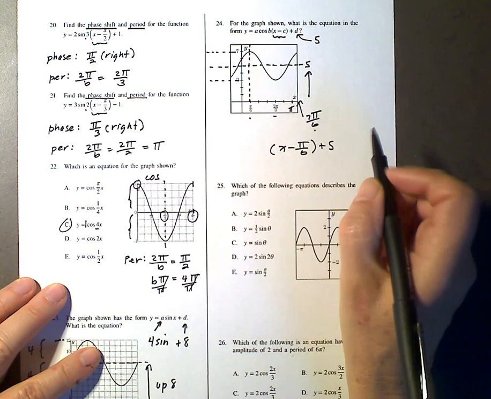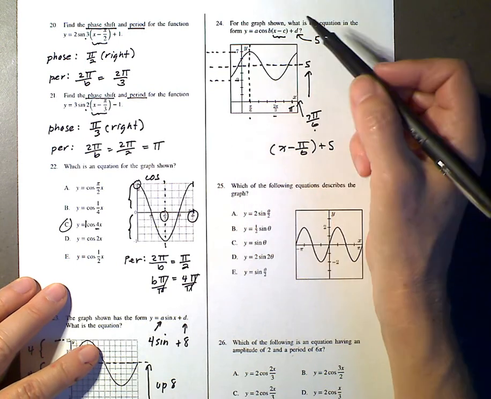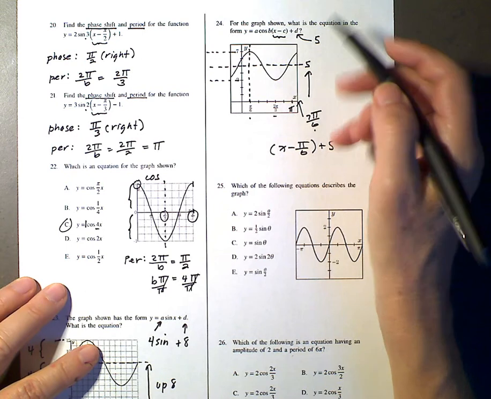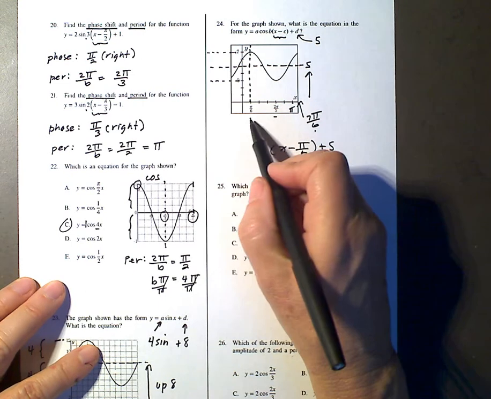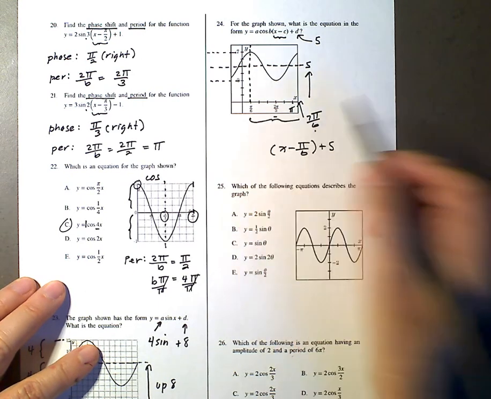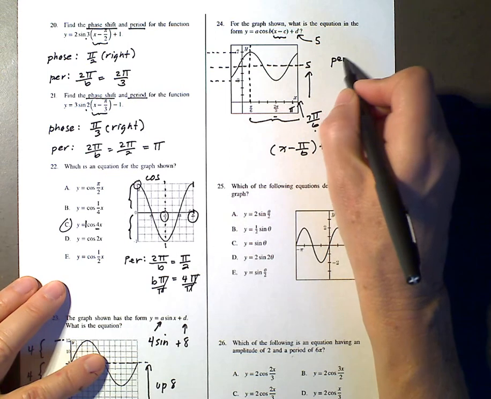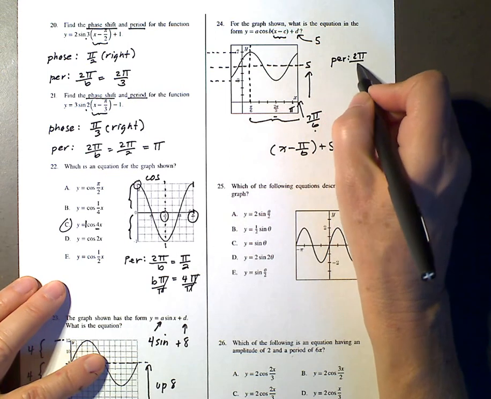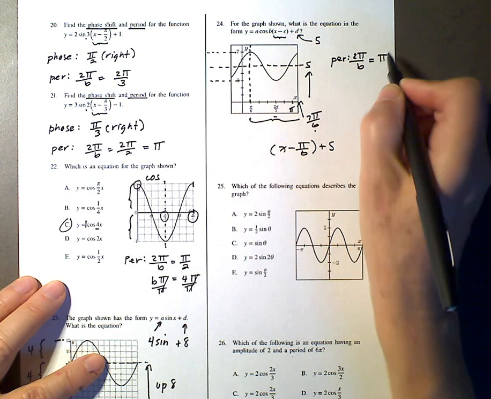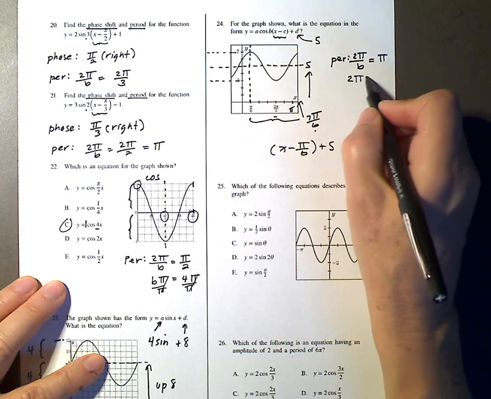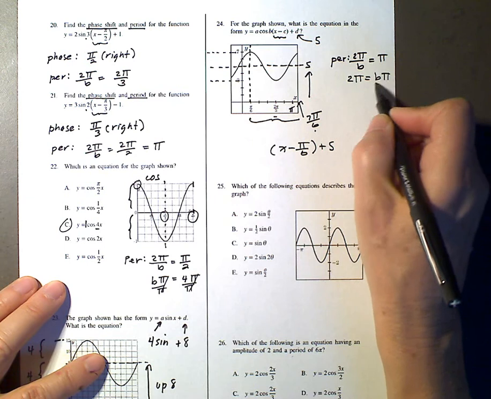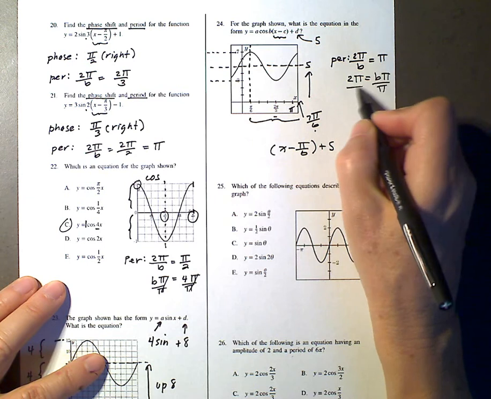And then b, it appears to be that this period from pi over 6 to 7 pi over 6 is pi. So if the period, 2 pi over b, is equal to pi, then 2 pi must equal b times pi. So b must equal 2.